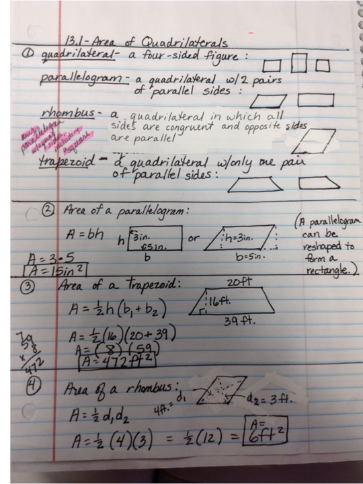And that's really it for the lesson. We're going to be doing some more work with that, but you basically have to learn the formulas that go with each of these, and you have to know PEMDAS to do that. But it helps to understand what each shape is, and we'll talk more about that in class.